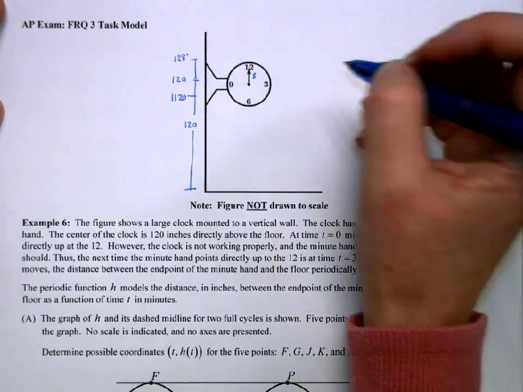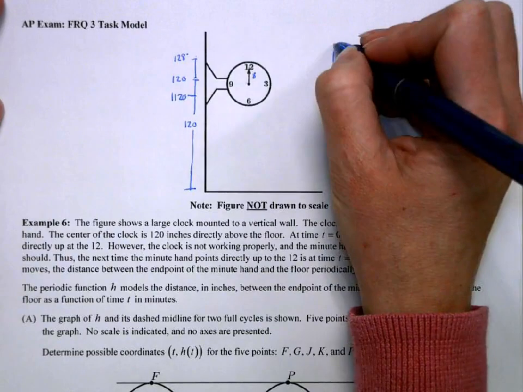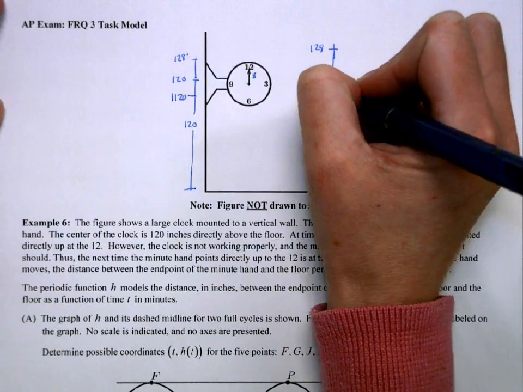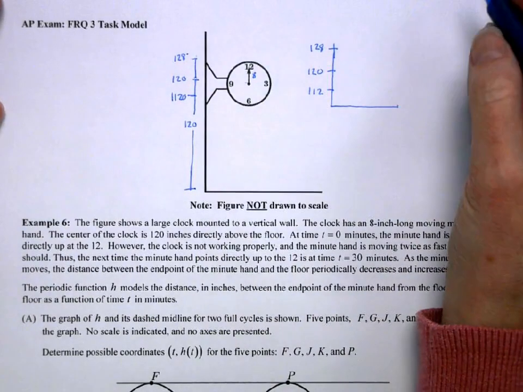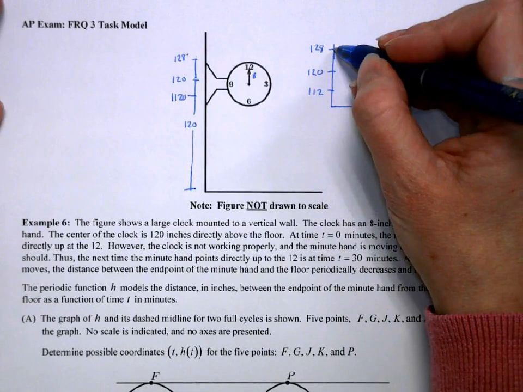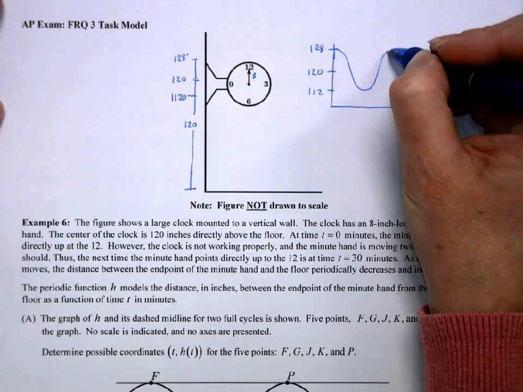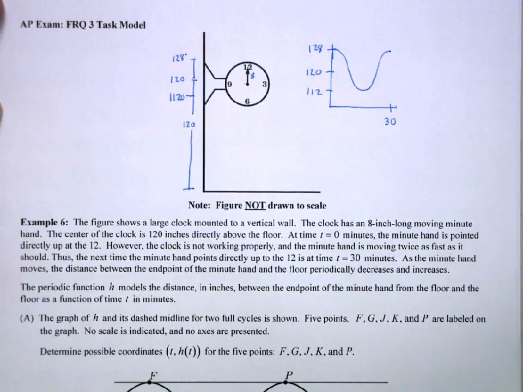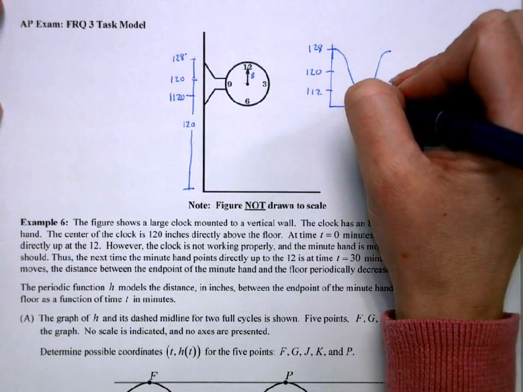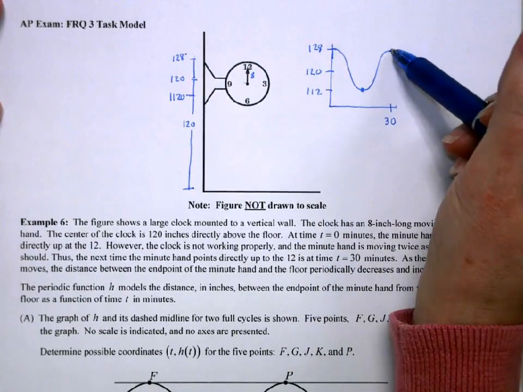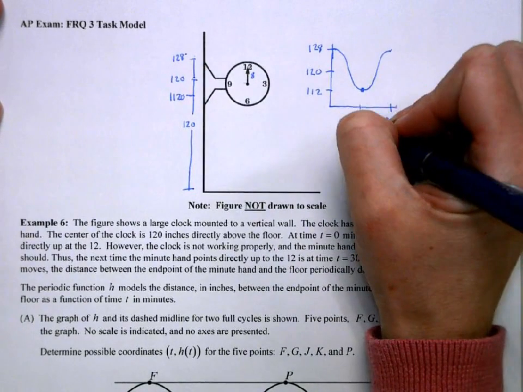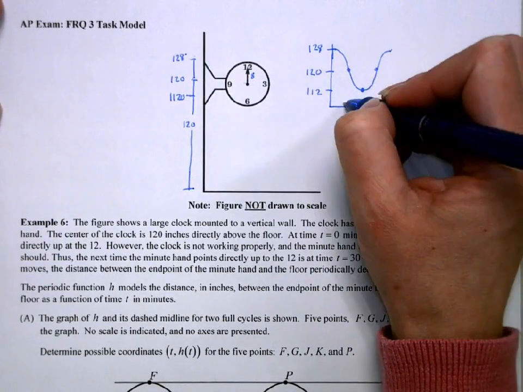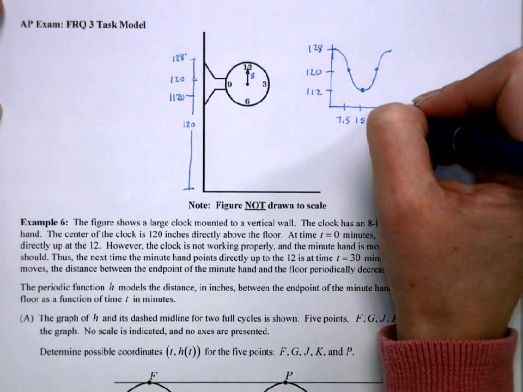So I'm going to draw myself a little graph here. Okay, so this starts at the top, it goes down, and then it's going to go back up again. And we were told it takes 30 minutes for this broken clock to do that. Okay, well if it goes from here to here in 30, it's going to go to the minimum after 15 minutes. It's going to hit the midpoint here halfway in between those. So at 7.5 and at 22.5.